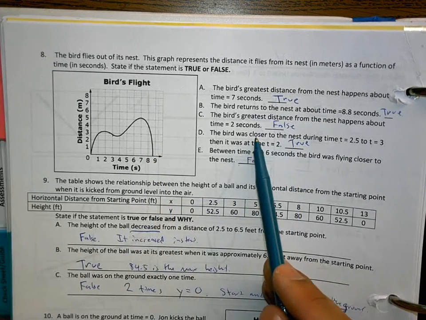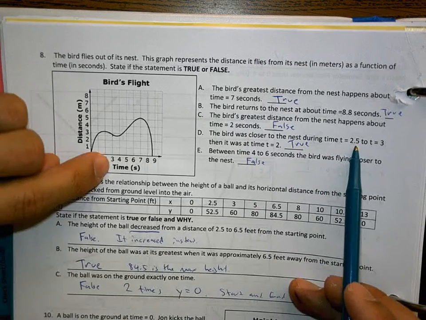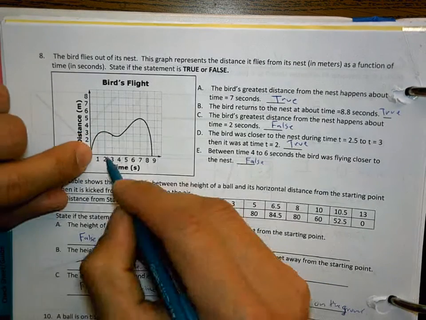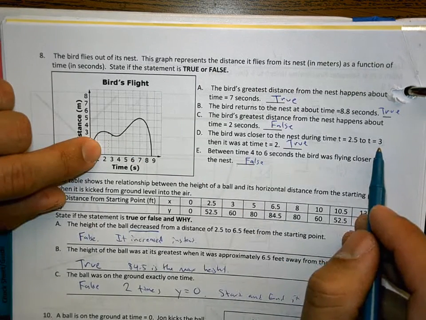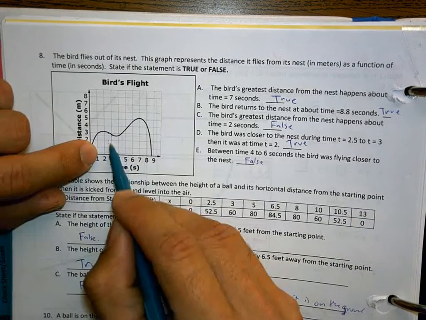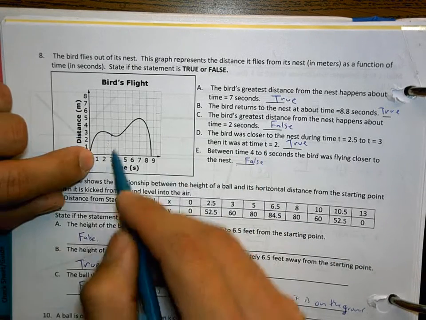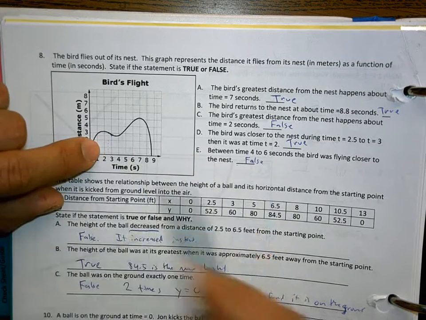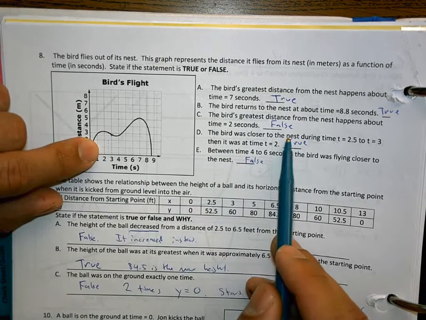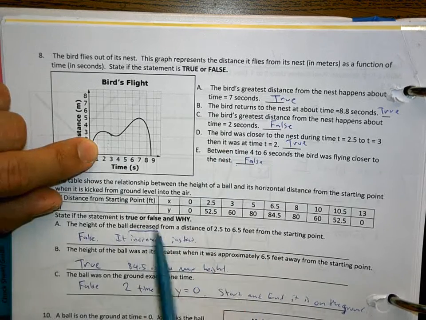The bird was closer to the nest during time is 2.5 seconds. Let me just put a little dot right there, dot, dot, dot, dot, dot, dot. To time is equal to 3 seconds. Then it was at time is equal to 2 seconds. Okay. The bird was closer to the nest during this time than it was at this time.